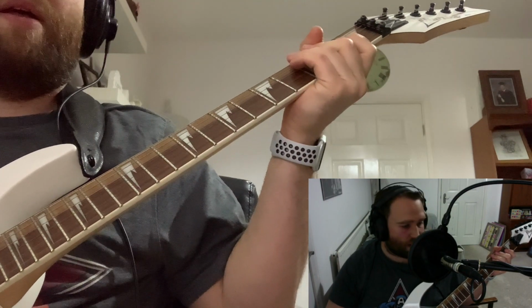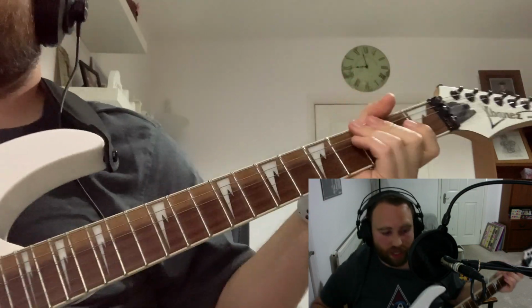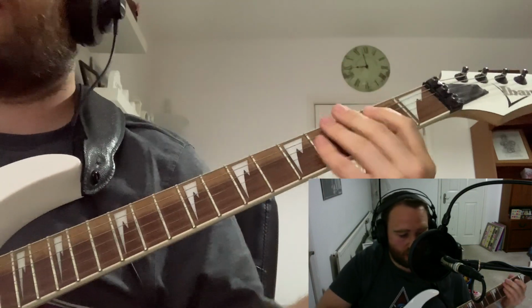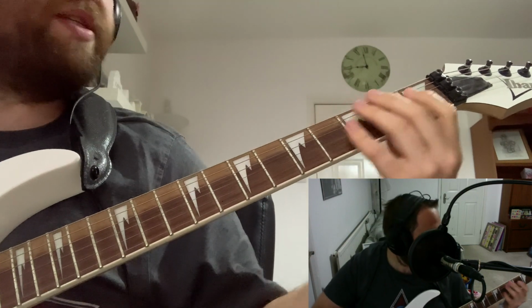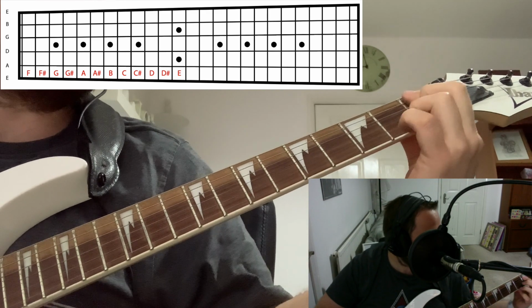So knowing these notes on the fretboard can really help with learning songs, figuring things out, how to play it and where to play it on the neck, with technique and everything. So let's have a look. We start off with the E string, open on the lowest string.